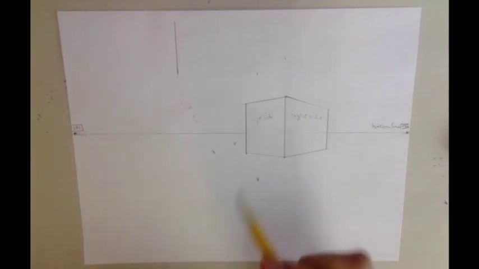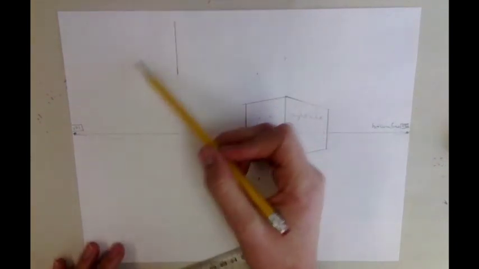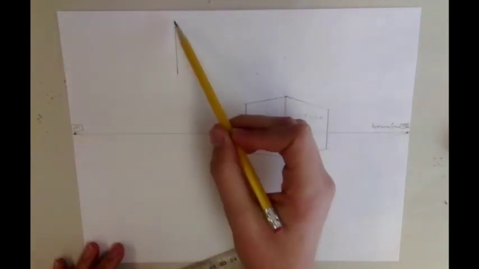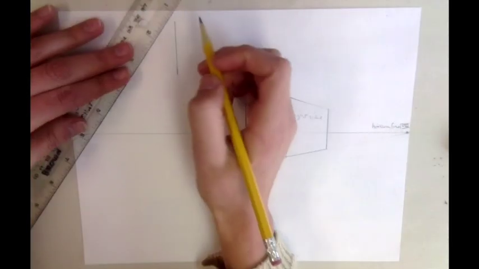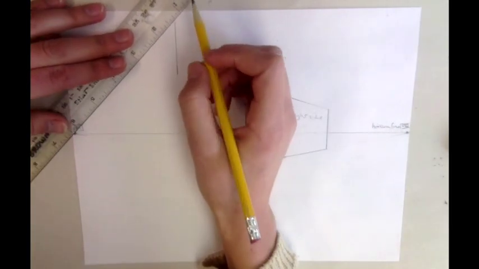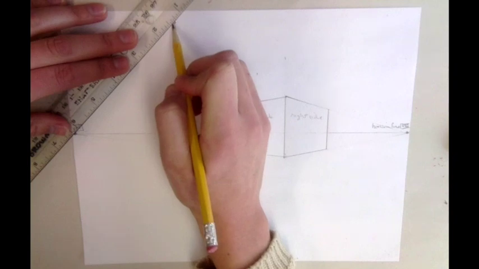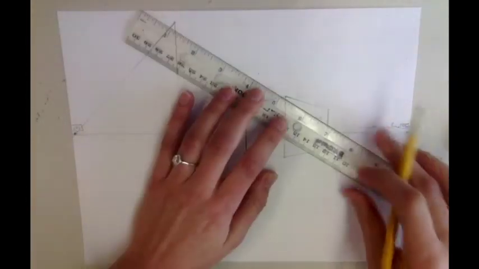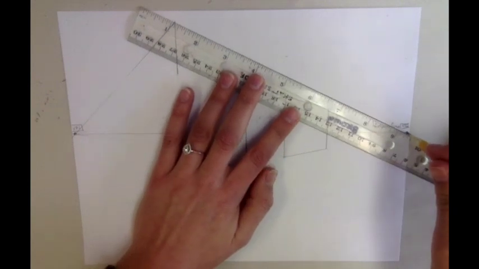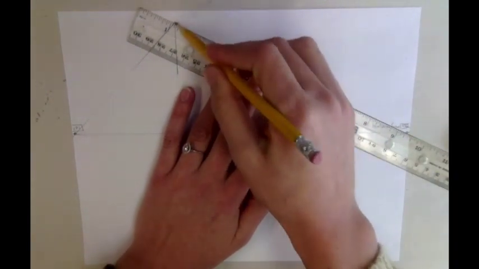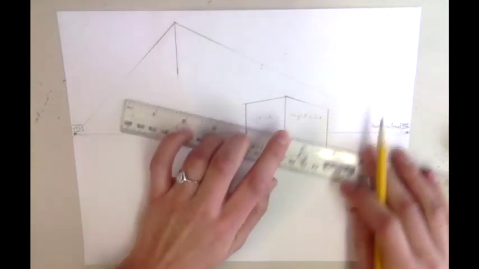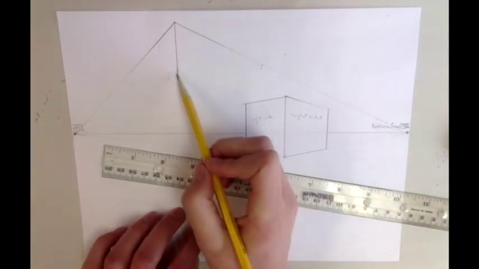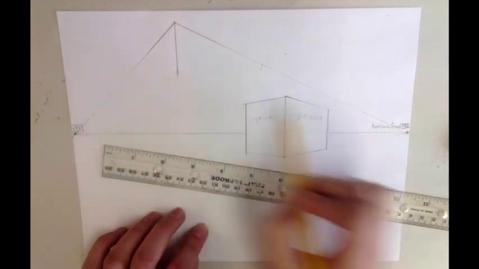Our next step is drawing diagonal lines that go to the vanishing points from the top of the line. Now we draw lines that go to the vanishing points from the bottom.